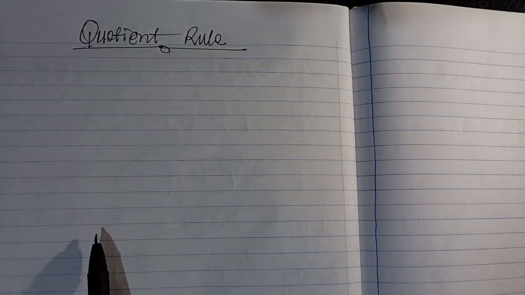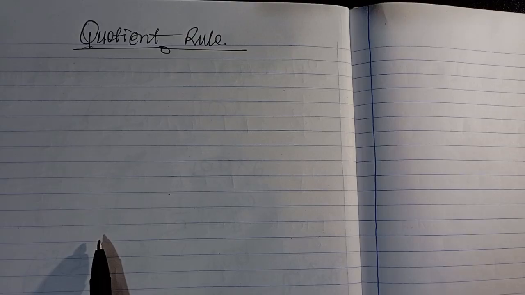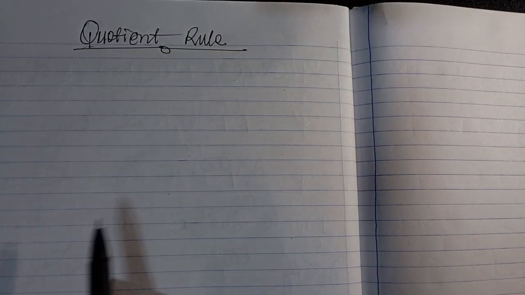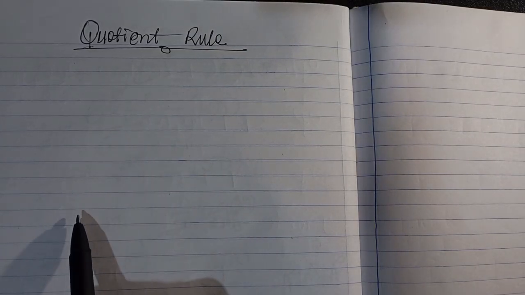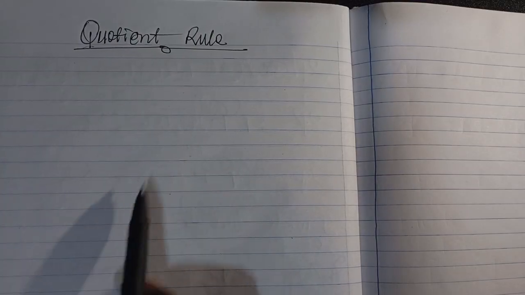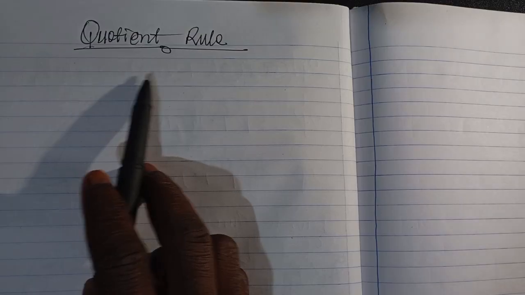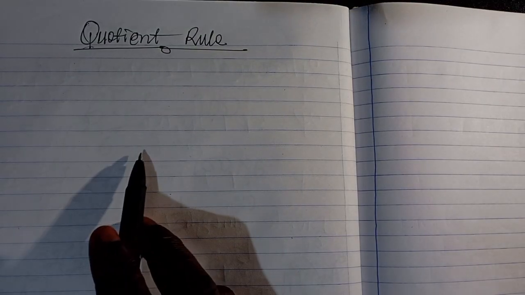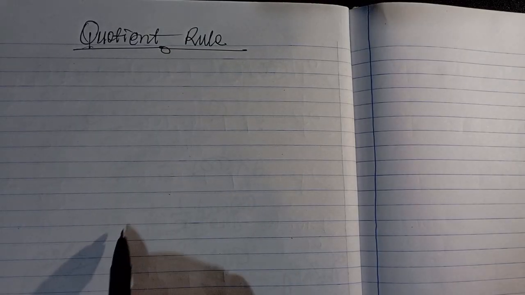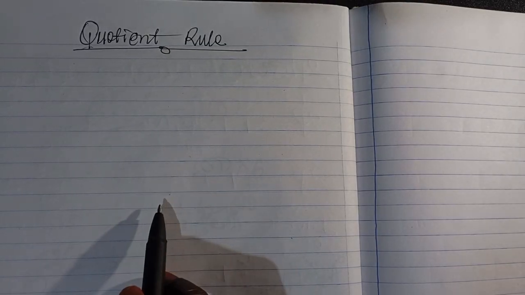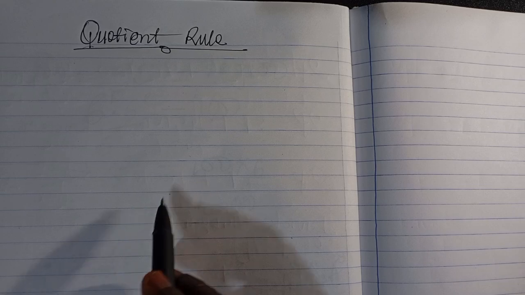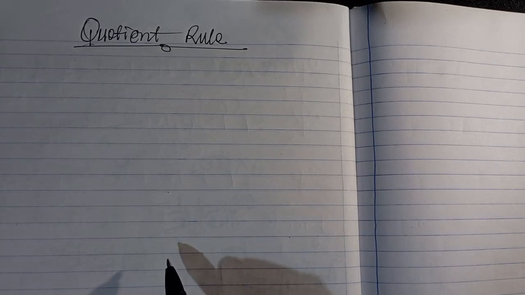The quotient rule of differentiation. The quotient rule is majorly used to differentiate a function when it is written as a function divided by another function. We have considered several methods of differentiation, like number one, the first principle method, or the derived definition. We have considered the general method, or the use of formula. We have considered the chain rule, or you call it function of a function, even the product rule.